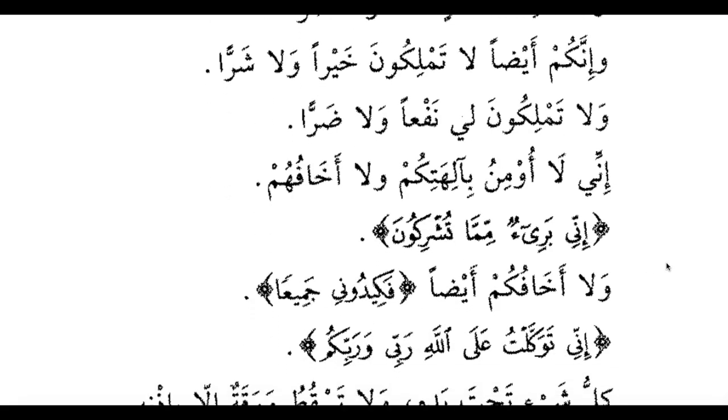إني لا أؤمن بآلهتكم ولا أخافهم. Okay, good. So, indeed I, لا أؤمن. This term أؤمن is from the verb آمن, which we mentioned earlier, and that's the present tense. لا أؤمن بآلهتكم, I don't believe in your idols. ولا أخافهم, and I do not fear them.